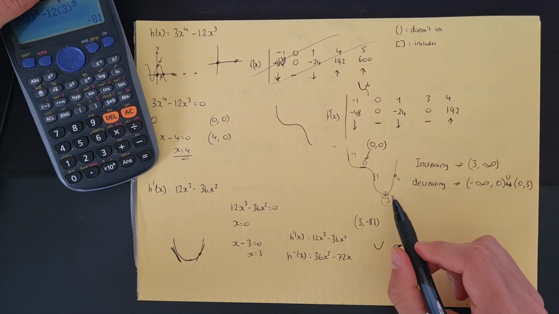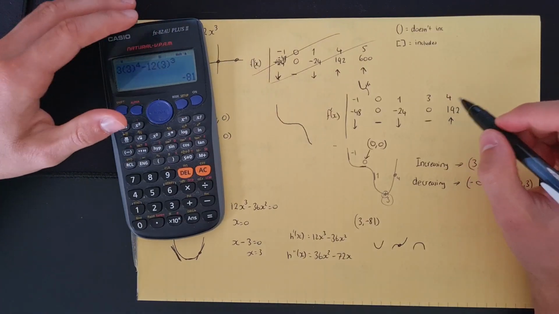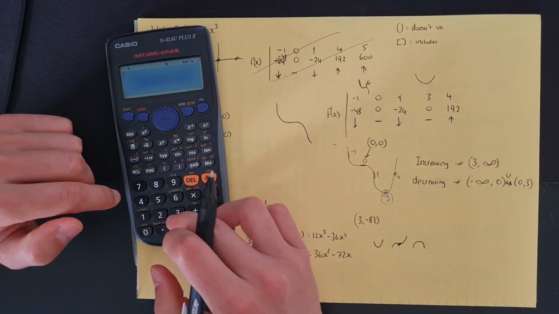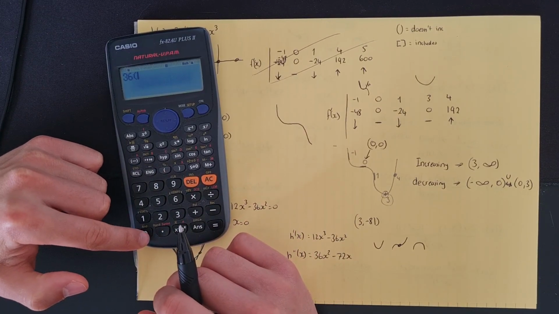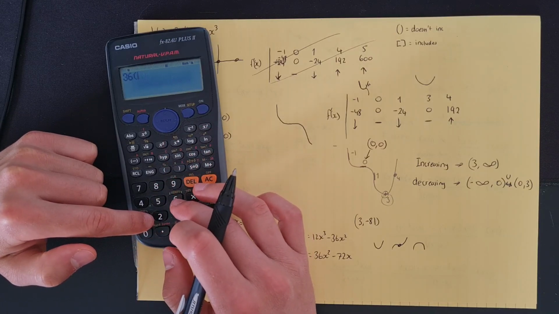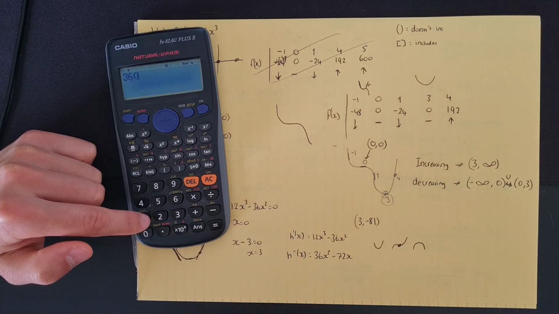Okay, either way, let's put 3 because we changed the signs here, so that means that it's going to be a concave up. This is what I'm expecting, that it's a concave up here. So if we go ahead and plug in 36x and then let's say 0, well, that's just going to be, okay, one's complete. So concave up.